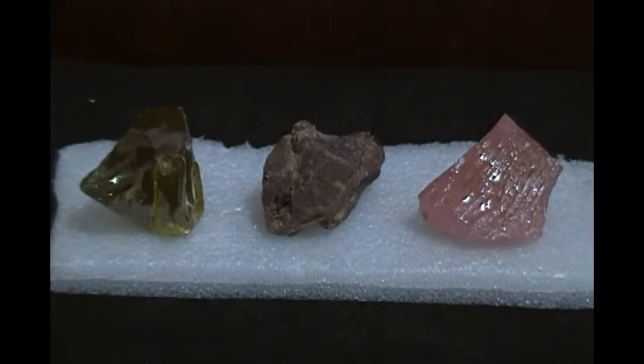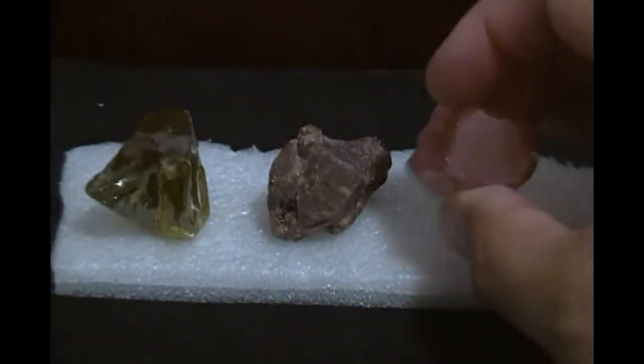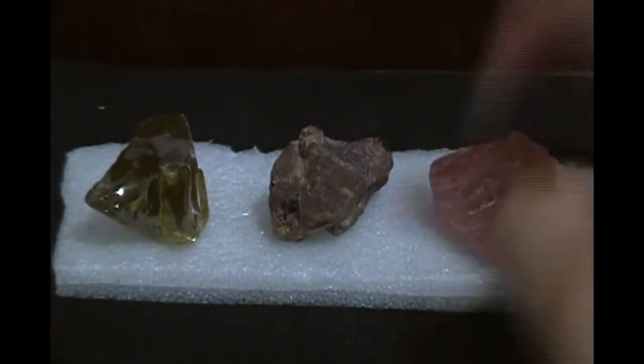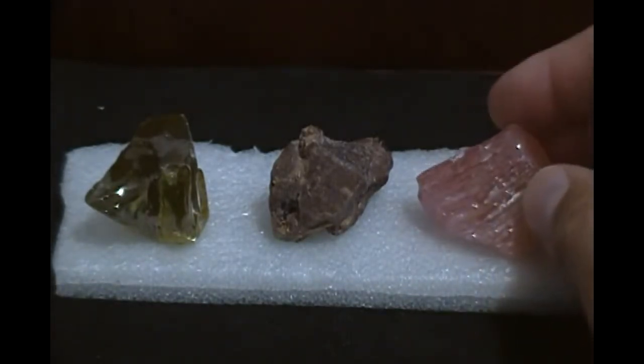Very, very interesting specimen. The other 2 specimens that you see here are cubic zirconia, which is synthetically grown in laboratories and used in rings, and it's used as a substitute for diamonds. Cubic zirconia is made up of basically zirconium and oxygen. It does not have the silicon. And I'm going to show you some interesting properties of this particular specimen in just a moment.